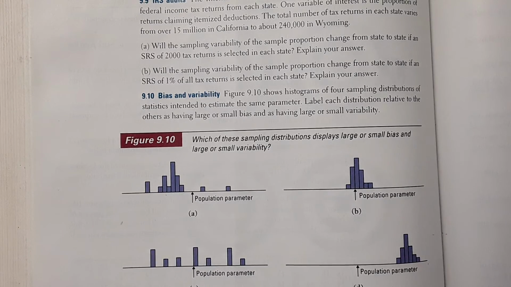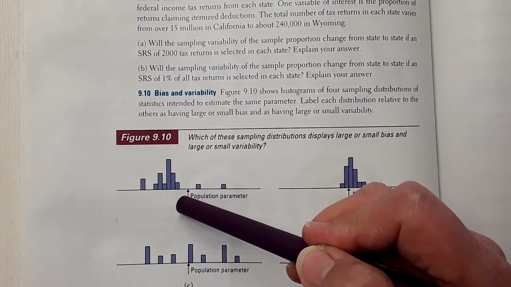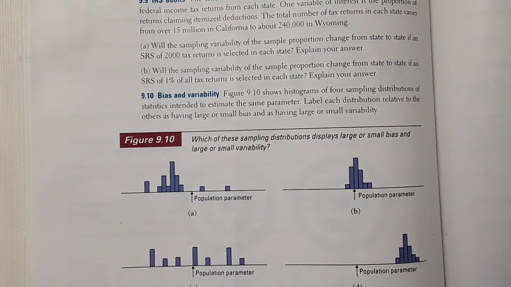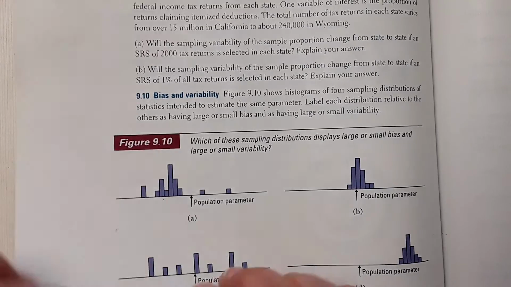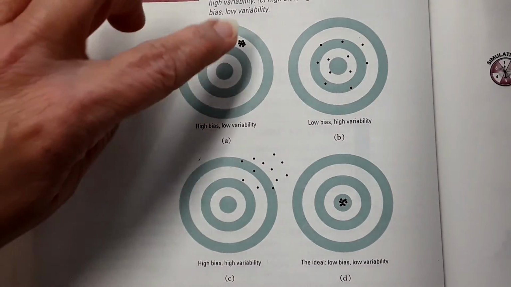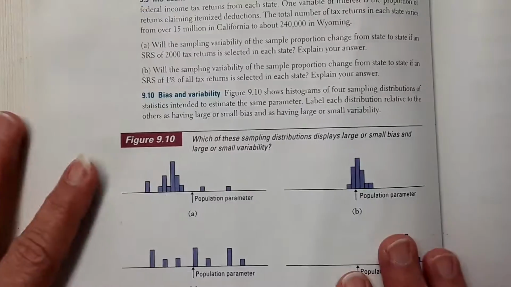So, okay, A. What do you think this is? If this is the parameter we're reaching, let's talk about variability first. Always pick one, so we'll talk variability first. What do you think? Variability is talking about how close they are together, okay?